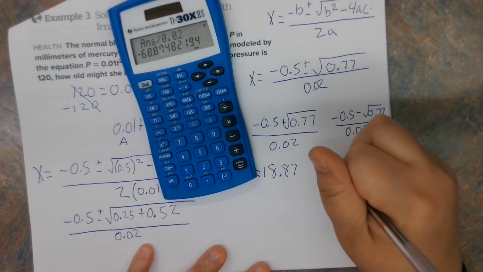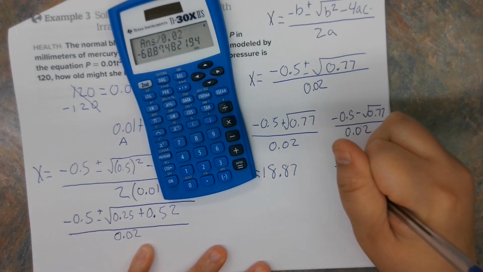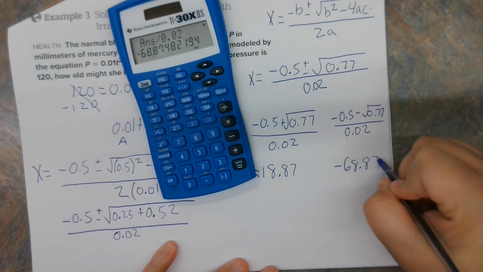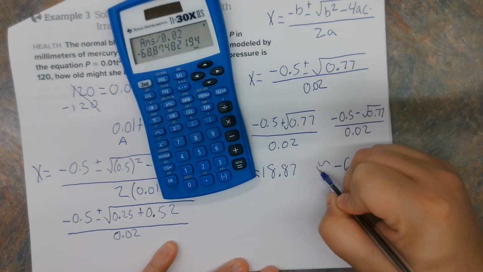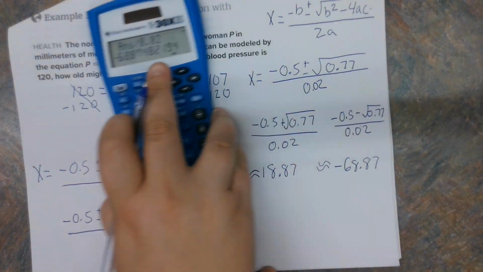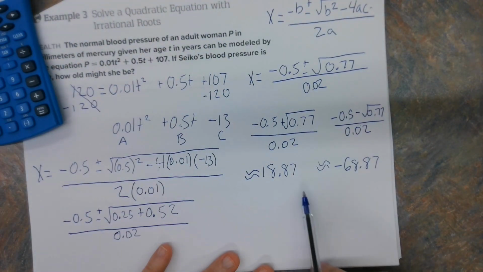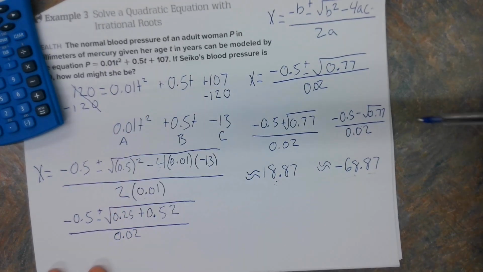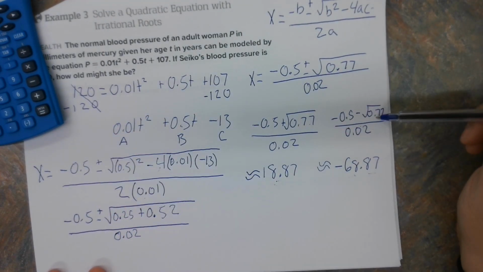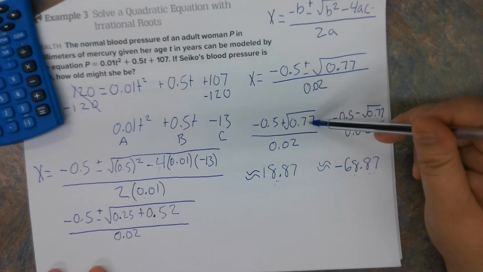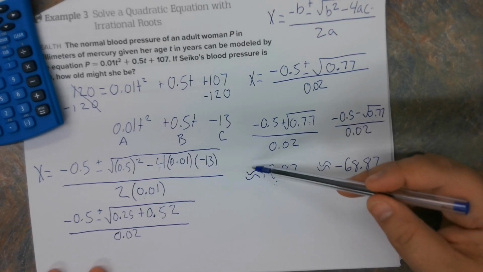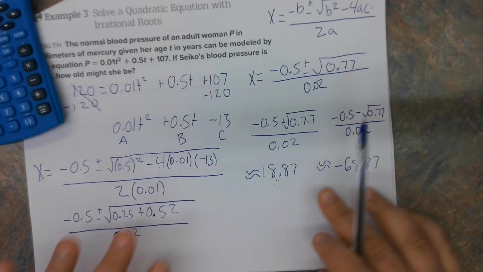So this time it's negative 68 point, I'm going to go 87. And remember, this is an estimate. So this is what we're going to use as our solutions. It's irrational roots, which means we're not going to get a number that's easy to work with. So our answers will be approximated answers.